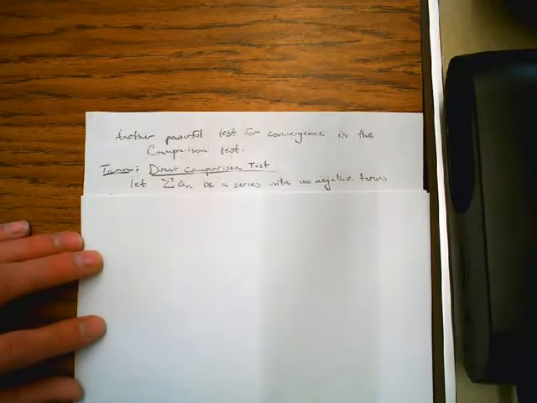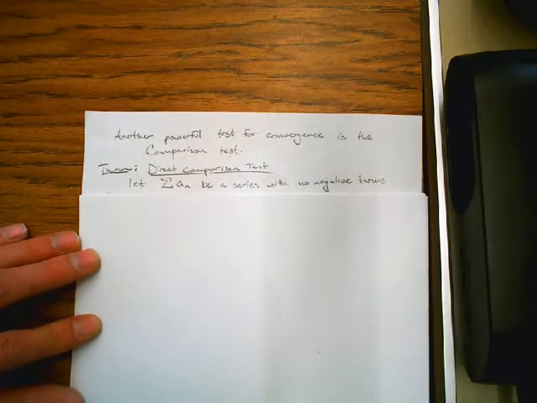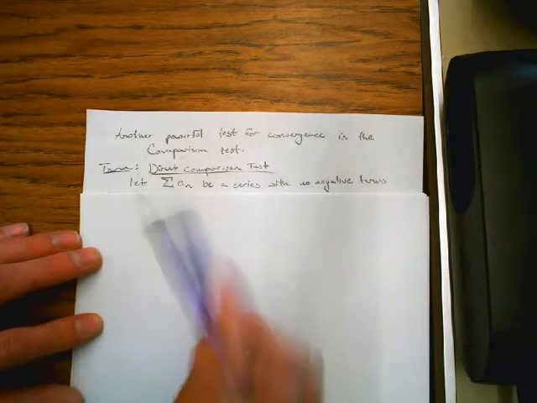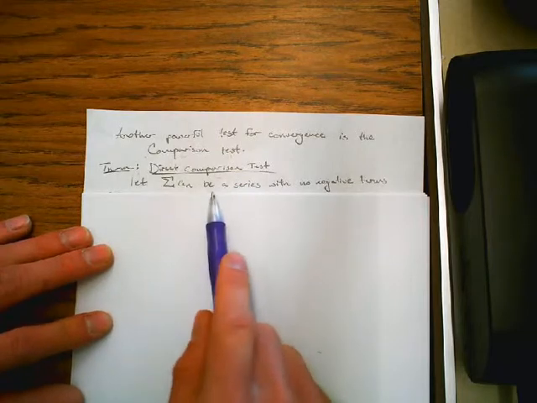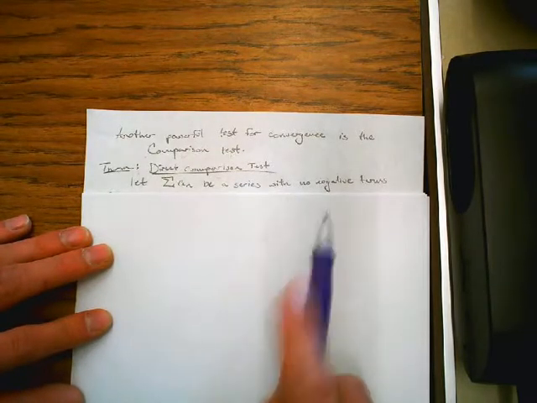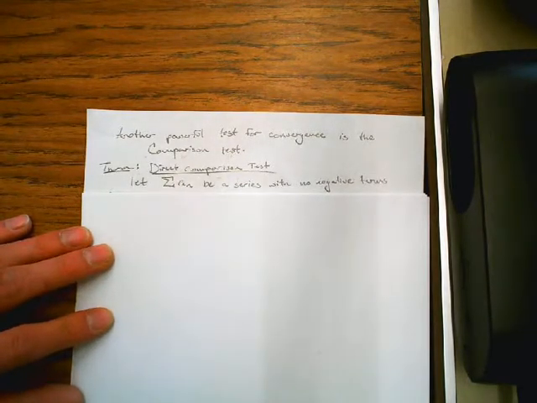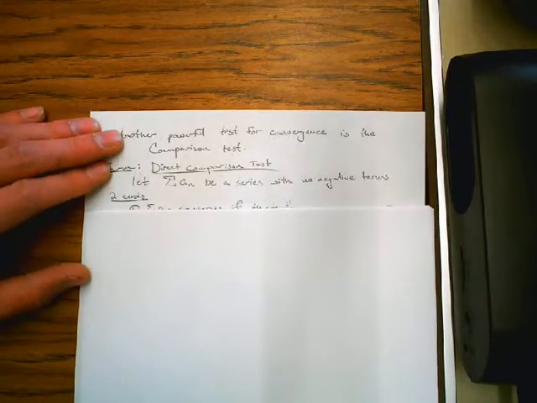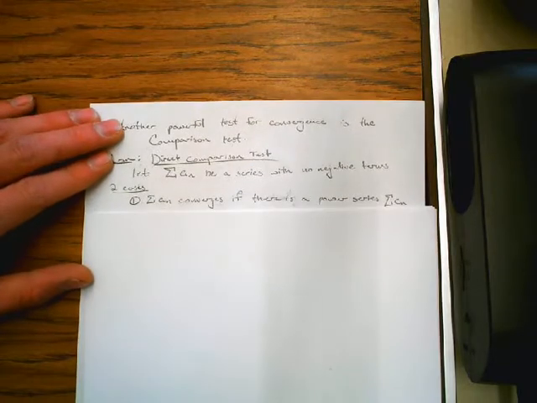So we have the direct comparison test, and what we have is a series of a sequence, and it's going to have no negative terms. So we have two different cases to consider. One is the convergent, and another one is a divergent scenario.